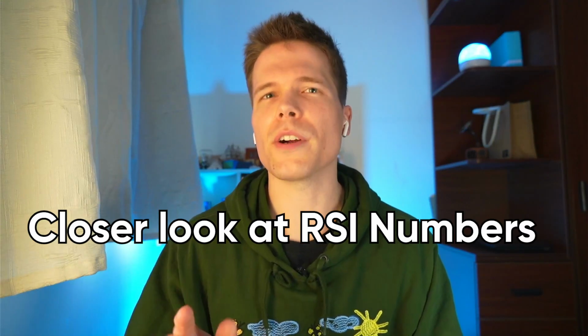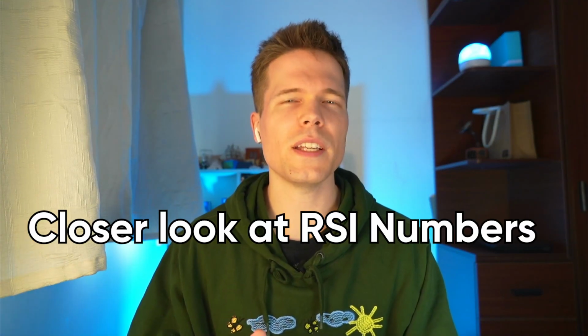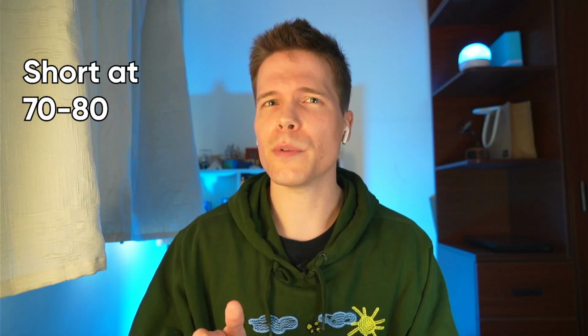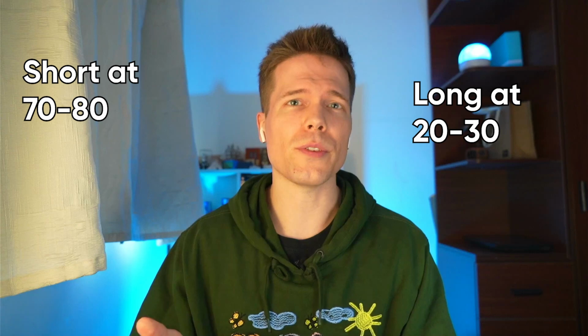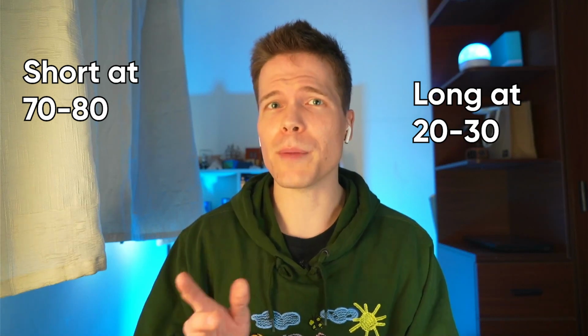Let's look closer at the RSI numbers. A good RSI number for shorting crypto is 70 to 80, while a good RSI number for longing crypto is 20 to 30. A trader could make profitable trades based on the RSI indicator alone using these measurements. To make money in crypto, traders are taught to buy low and sell high, and RSI can help you achieve that. The RSI indicator was specifically designed to help you better time bottoms and tops.